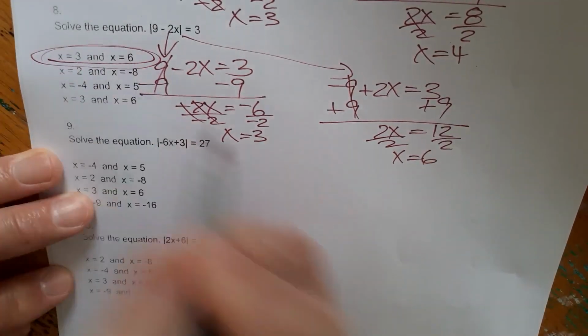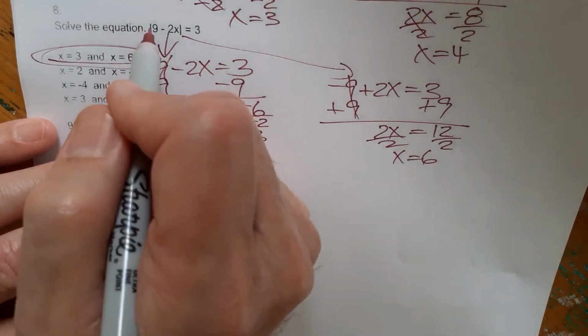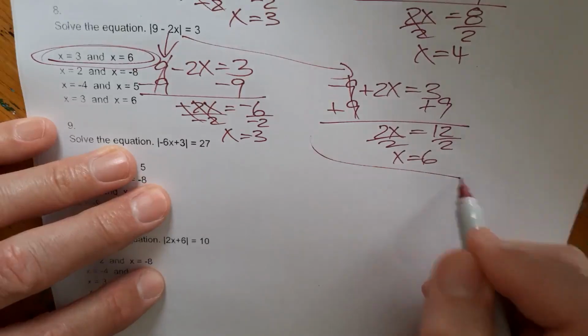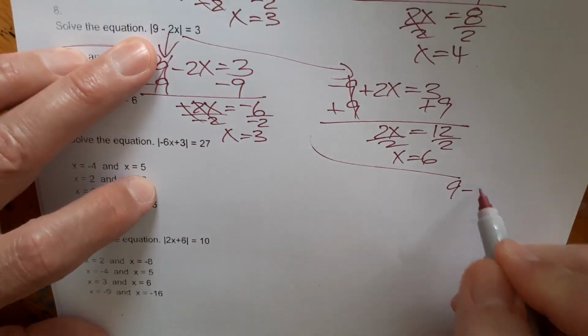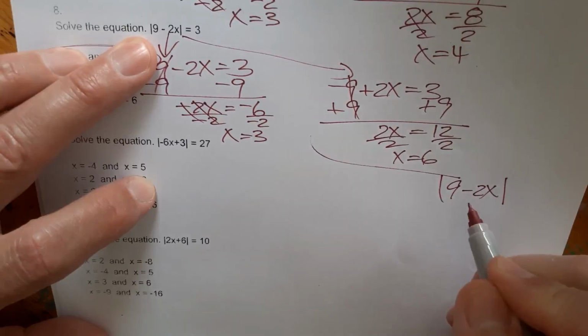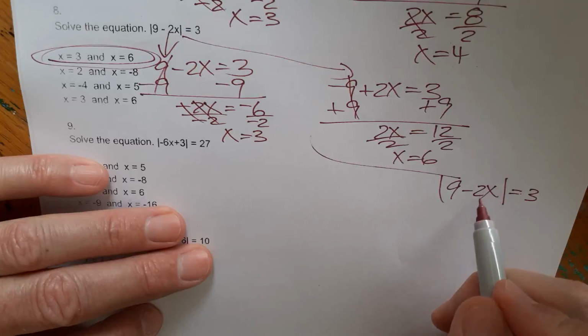Now, what does this mean? I mean, students are like, okay, what now? How do I get this? Well, go back to the original. Let's just prove this out, okay, before we finish this whole thing without doing this once. If we have a 9 minus 2x in an absolute value symbol equals 3, let's take 3. That would be negative 6 right here.